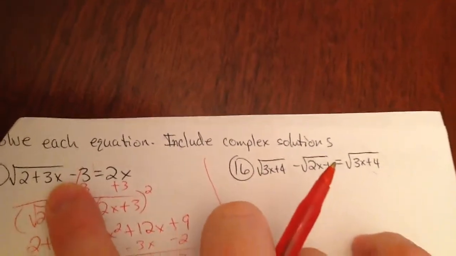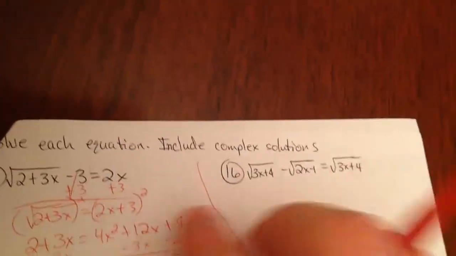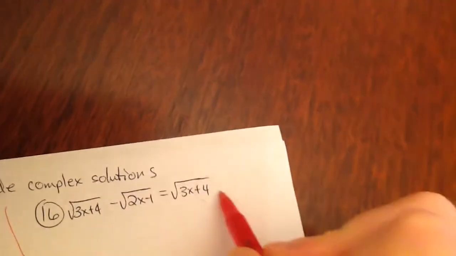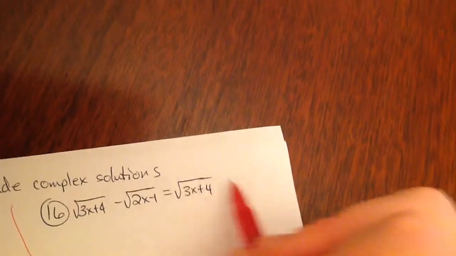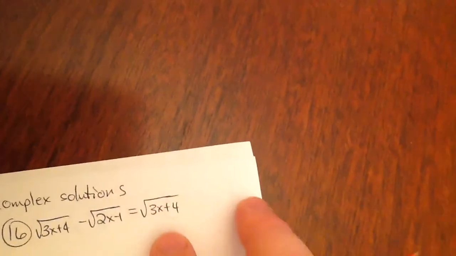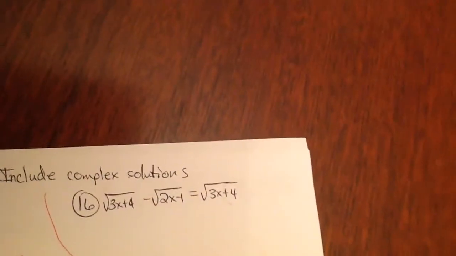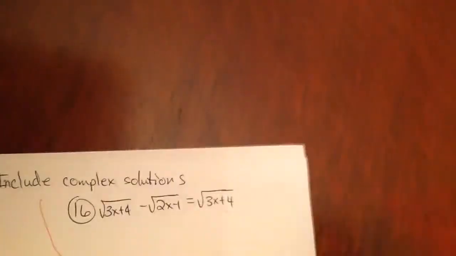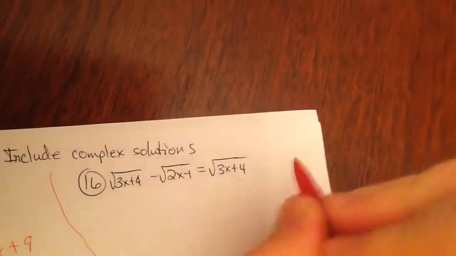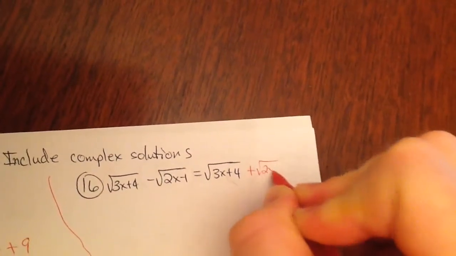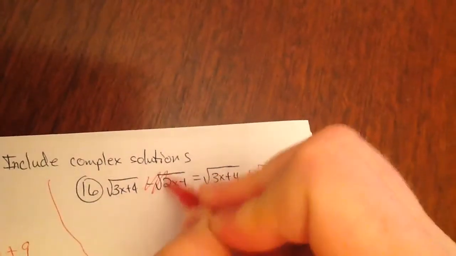This one gets ugly, I think, because unlike this one, you can't isolate the radical, so you can't just square it and the radical will go away. Even if you add that one over here, you're still going to have two different radicals that you can't combine, so when you square it, you got to do distributive property. So I like working with positives though, so I would add it over here. So add that and get over that, and now square both sides.